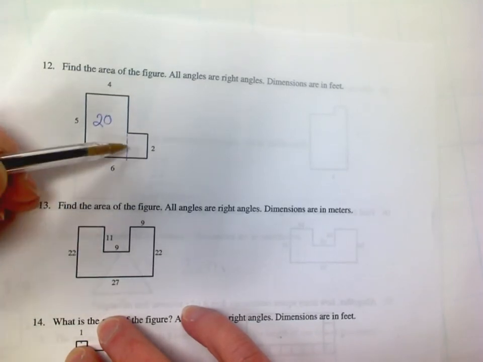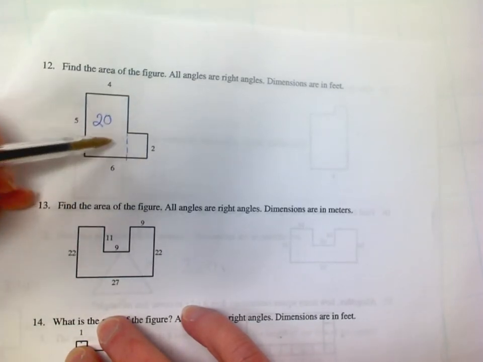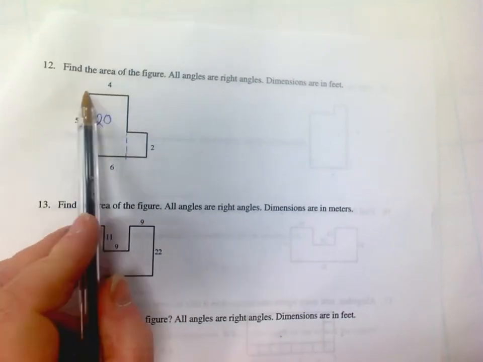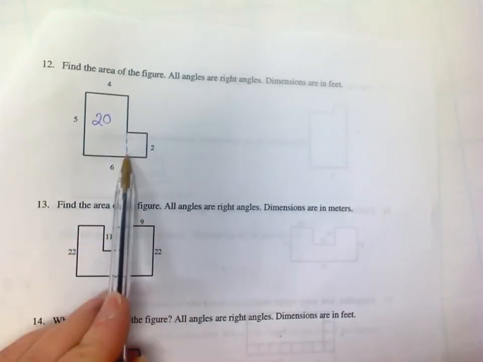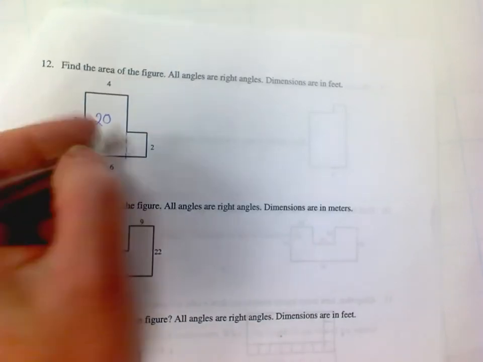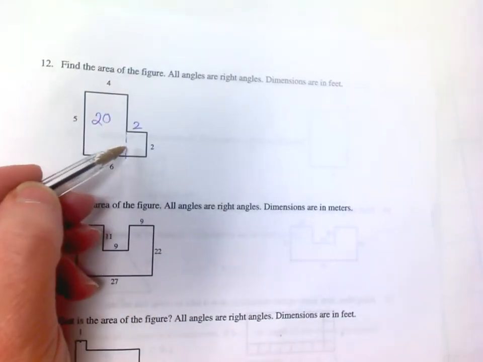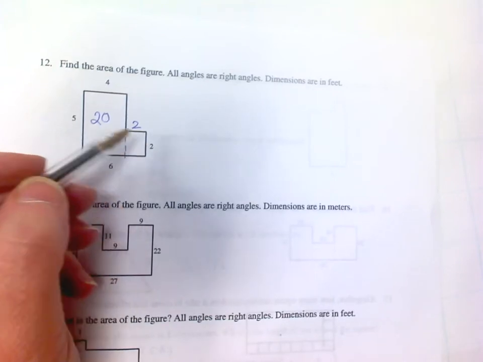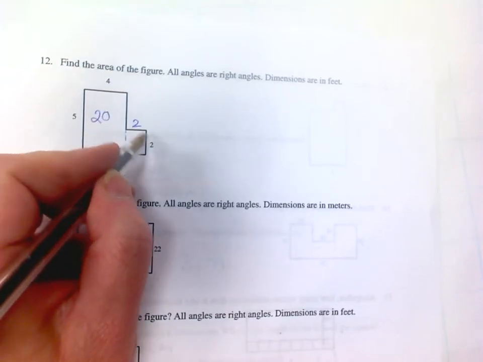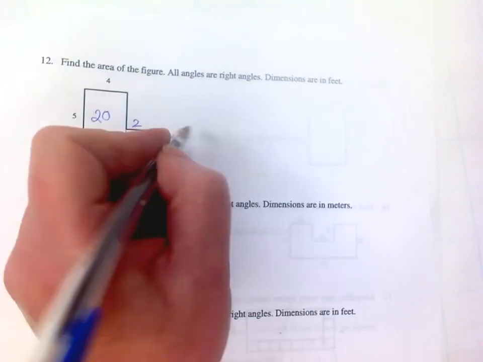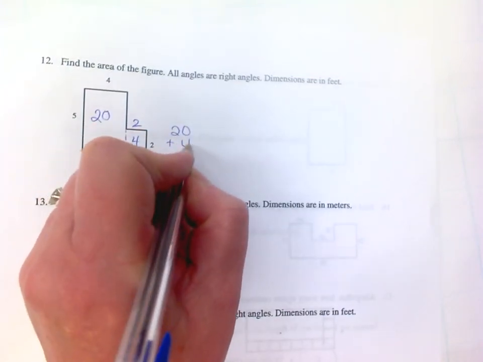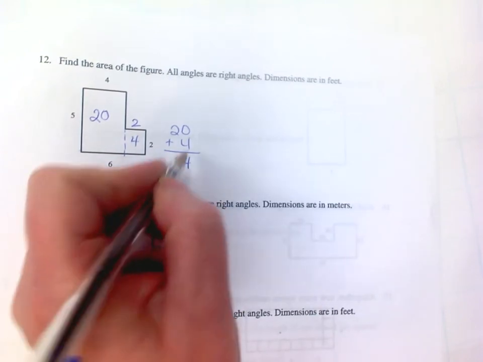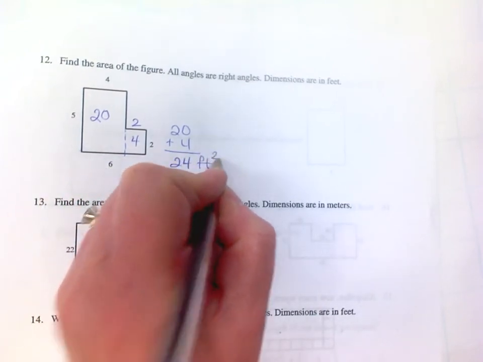This time I need to figure out what one of these shapes is. If the whole length is 6 and this length is 4, then where it stops has to be 2. Now that doesn't look like a square, but you have to believe the numbers. Don't worry about the drawing. 2 times 2 is 4. Then we're going to add both areas together to get our total area of this figure, 24 square feet.